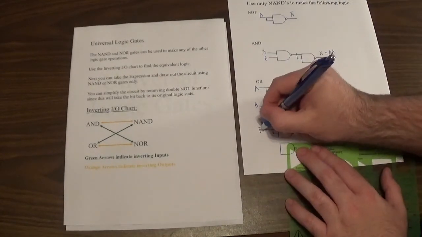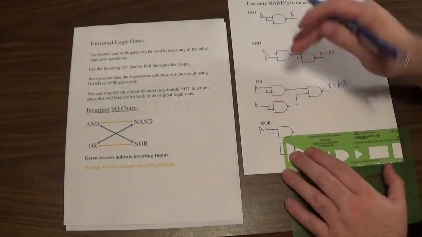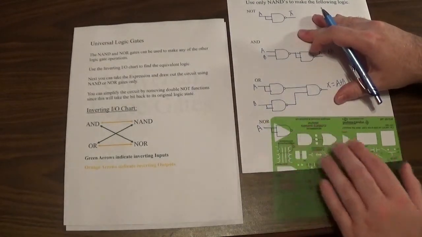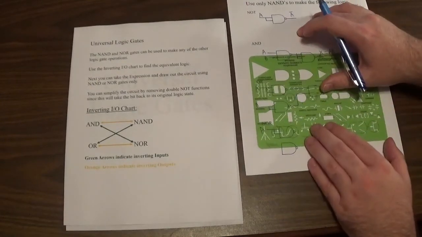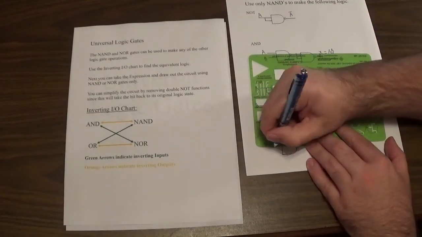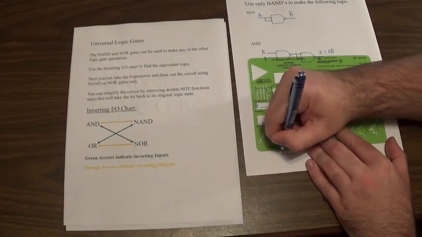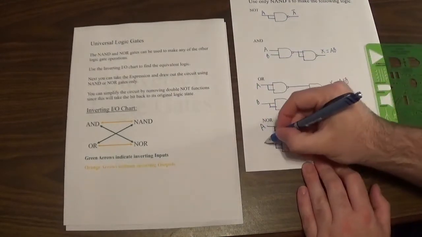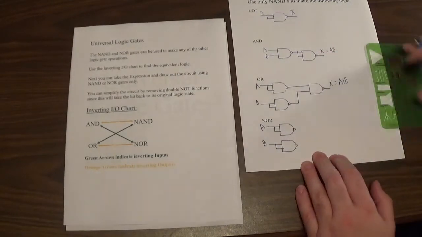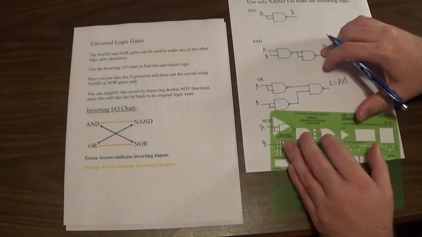So that will invert signal A. And then this will be used to invert signal B. And then those will combine together.